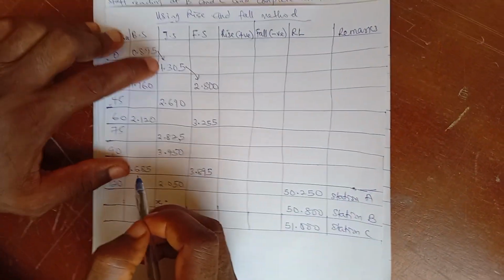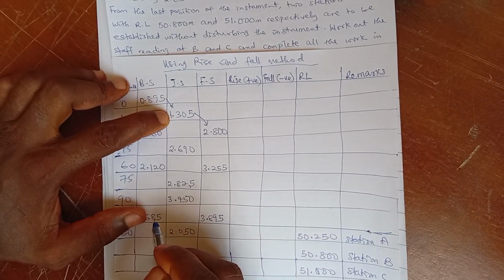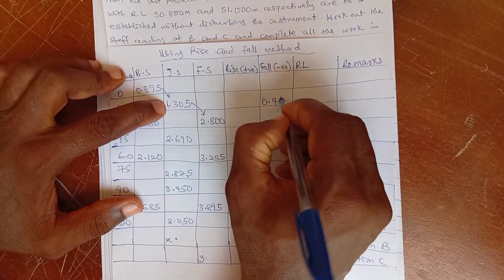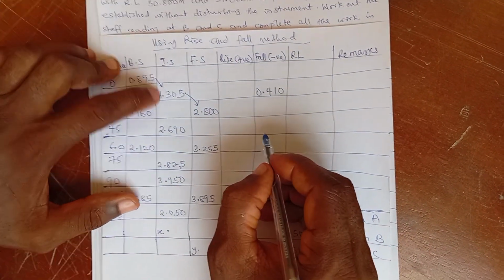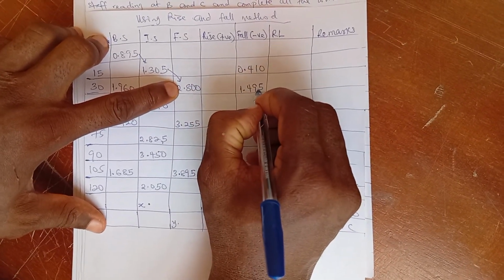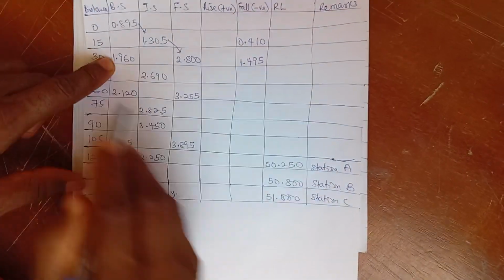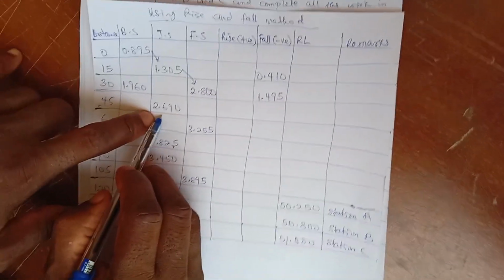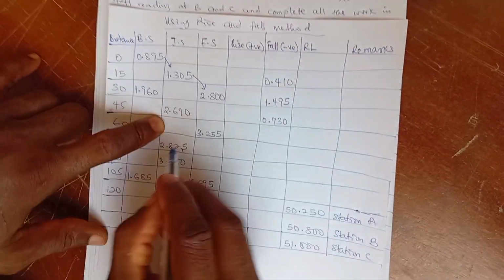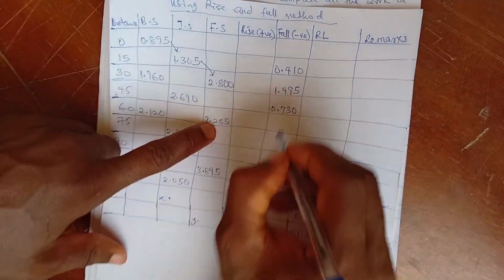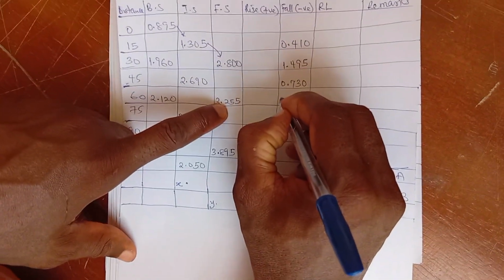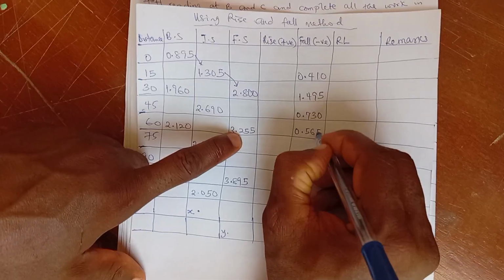So this value minus this one, and the answer is minus 0.410, and that is a fall. Right? Then 1.305 minus 2.8 is still a fall. Then 1.96 here minus 2.690 is still a fall. That's 0.730. It's negative. Then 2.690 minus 3.255 is 0.565.